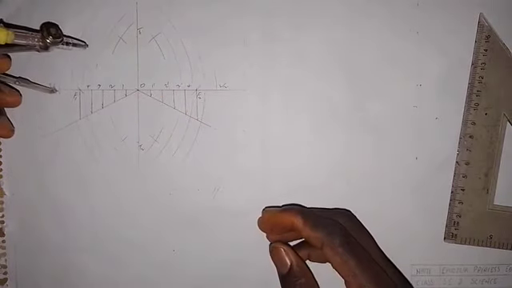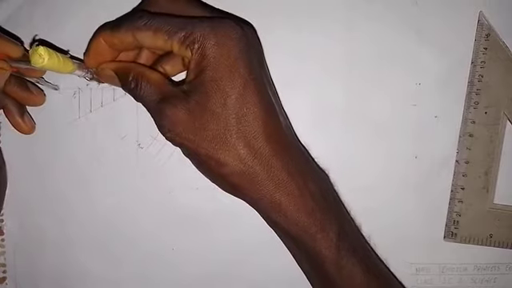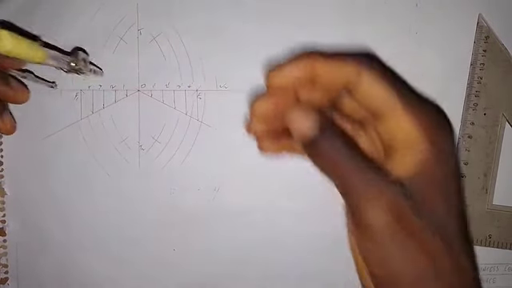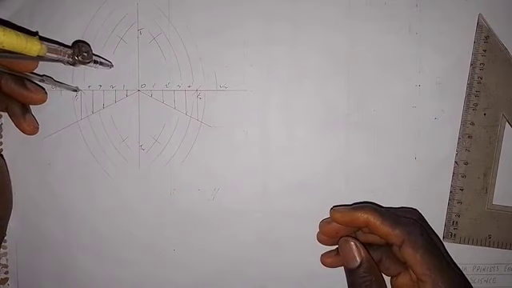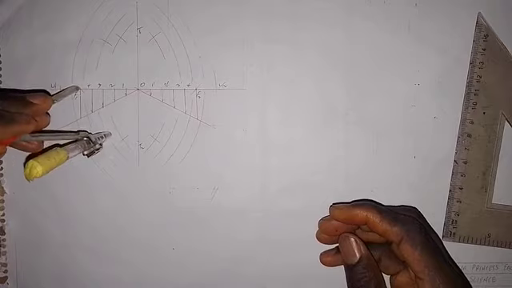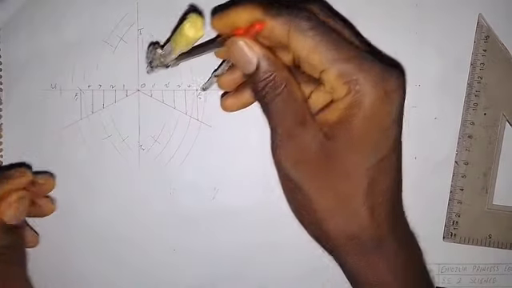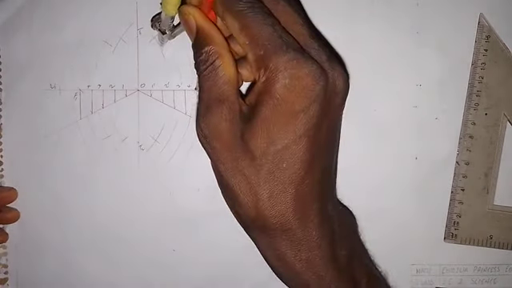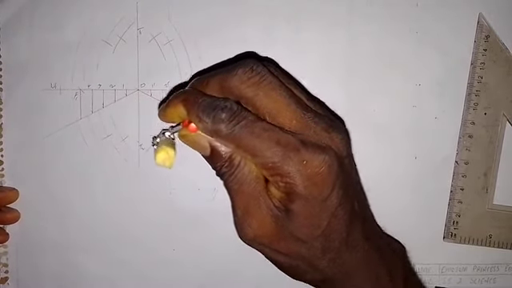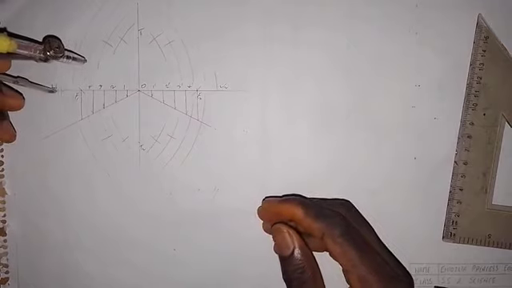Then we take it back to V1 and extend it to 2 on the left side. Put it at F1, so we make an arc on the second arc here, and make an arc here on the second arc down. Then we put it at F2 here, with the same radius, and make an arc on the second arc up and on the second arc down. Then we return it back to V1.